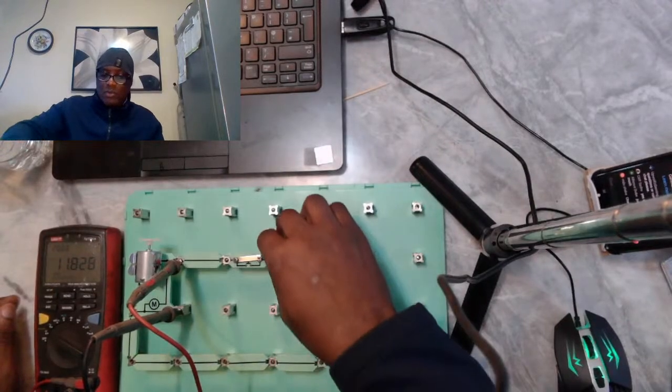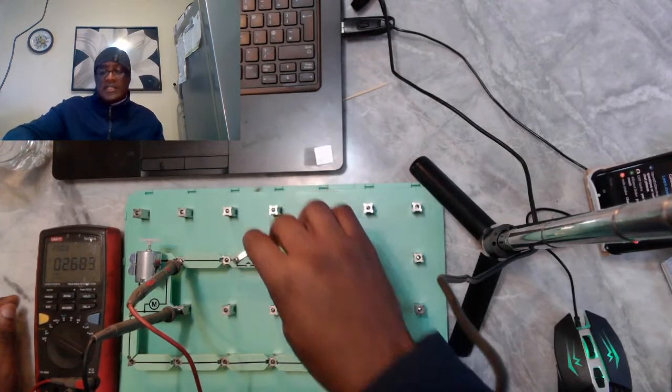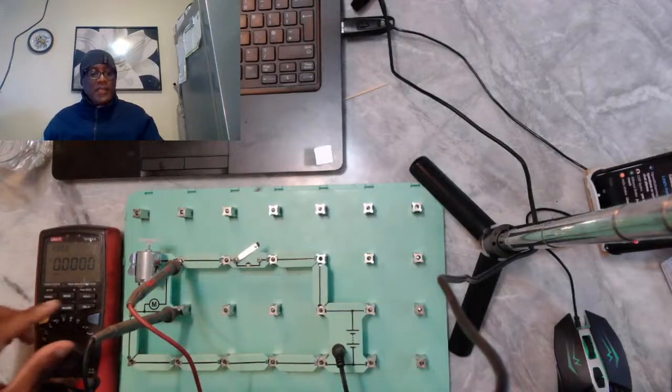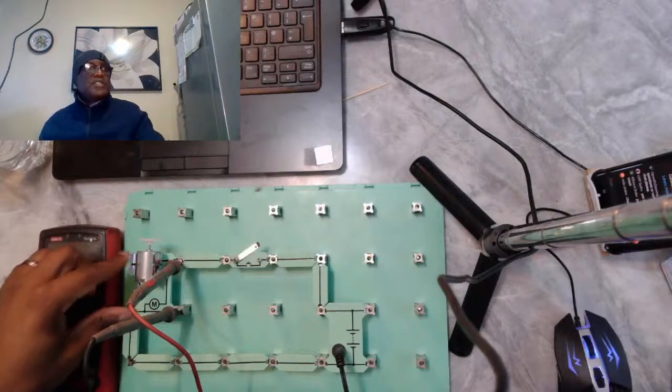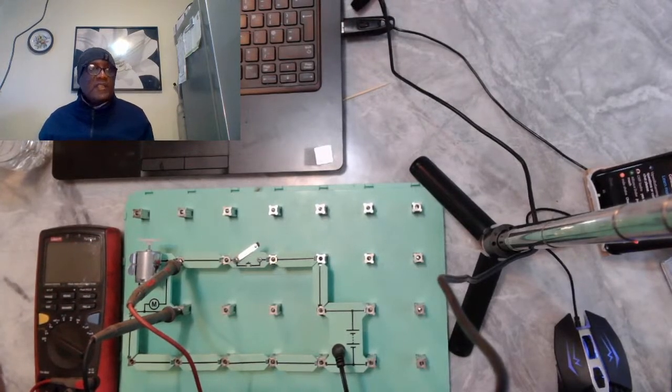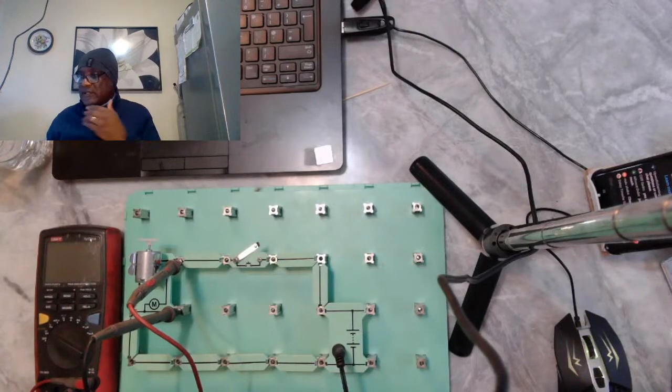Okay, so now that I've established the voltage that is in the battery, you're going to find it as well here on the motor, across the load. That's where you're going to find that as long as everything is going fine.